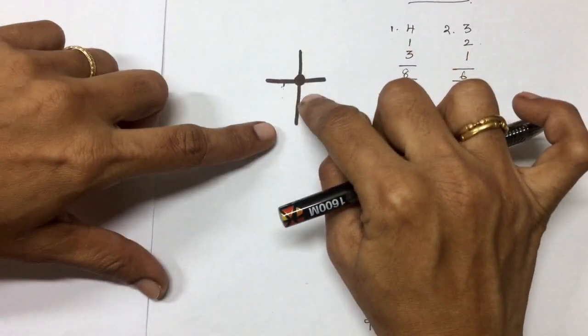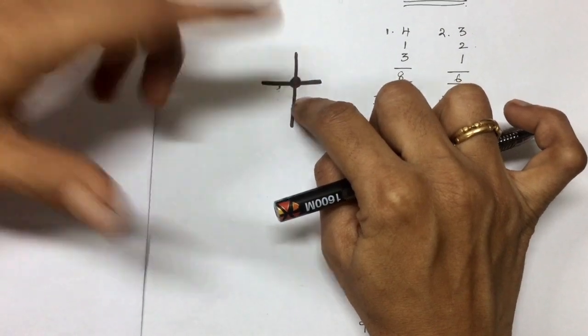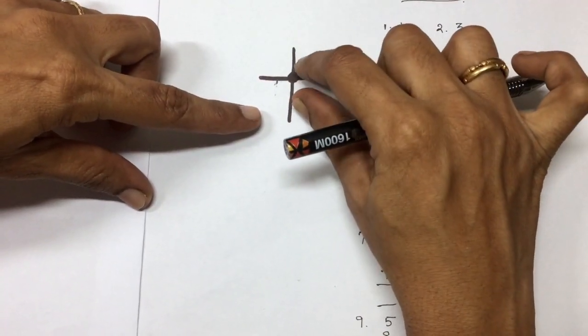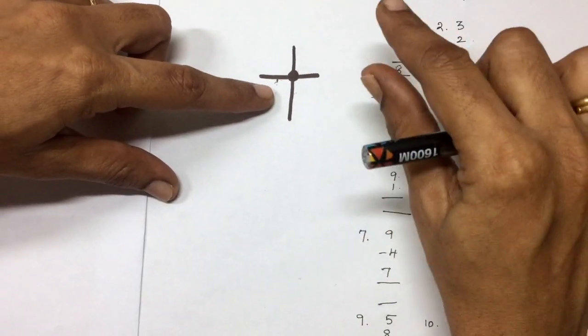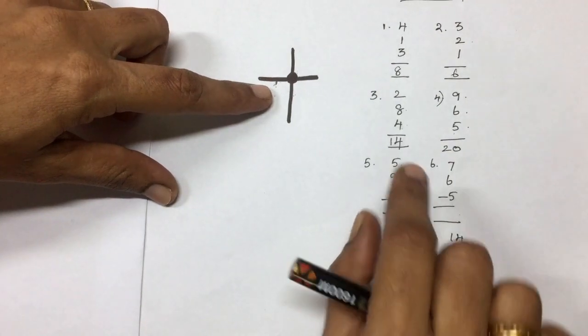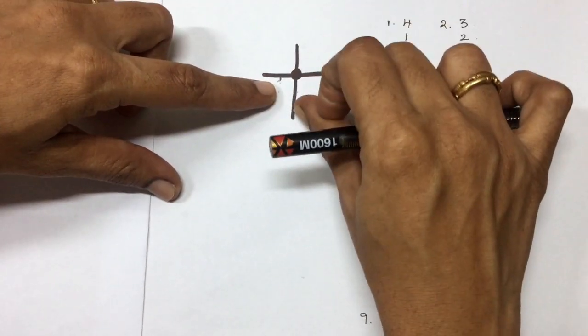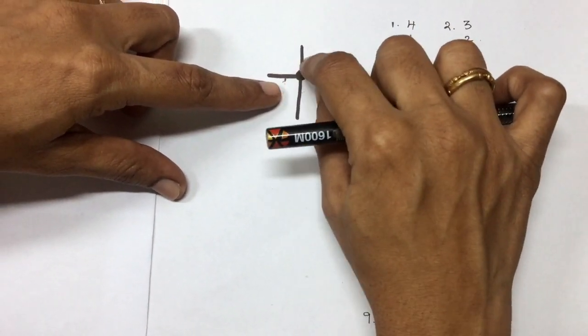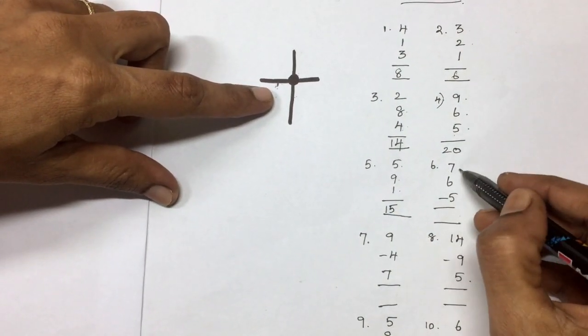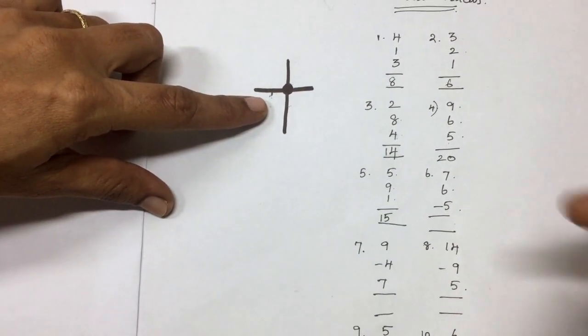Next is sum 5, 9, 1. 5. To add 9, minus 1 plus 10 is not possible. So we should add 4 minus 5 plus 10. Now we have 14. To add 1, plus 5 minus 4. Answer is 15.